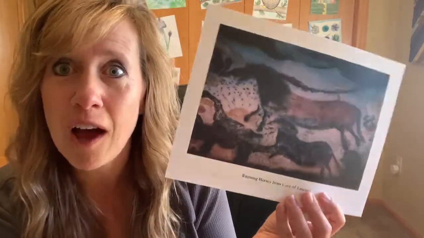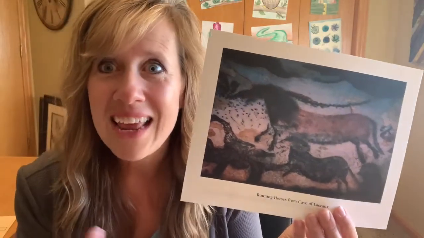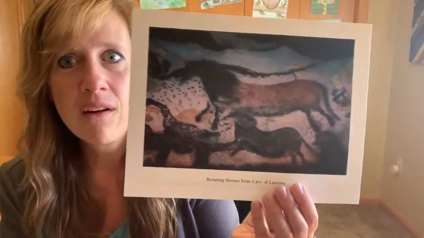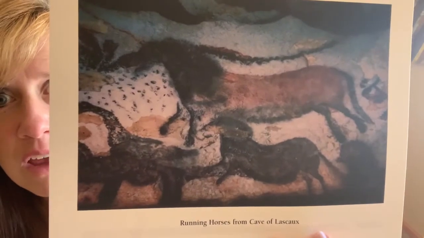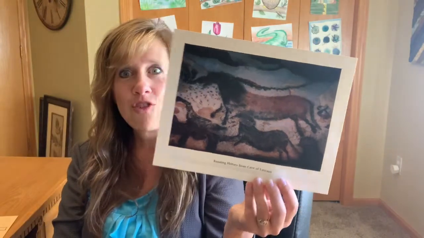So in class, or on my first video, you saw me talk about the artwork that was found in the cave of Lascaux in France. And so here is a picture of running horses from the Cave of Lascaux. And it is something that shows that the people that lived in that area 17,000 years ago had lots of wildlife around them that they interacted with. We saw horses and kind of like a hairy buffalo, like a bison. We saw reindeer with big horns.